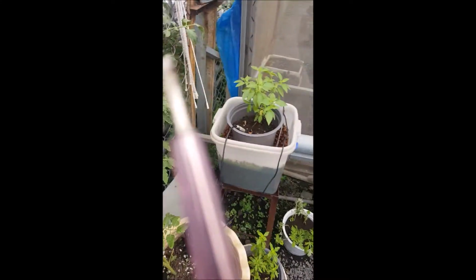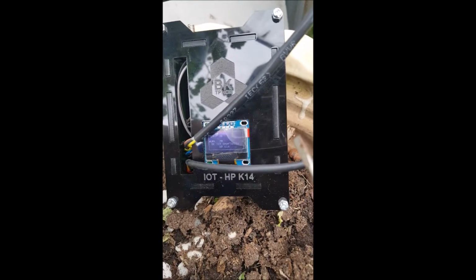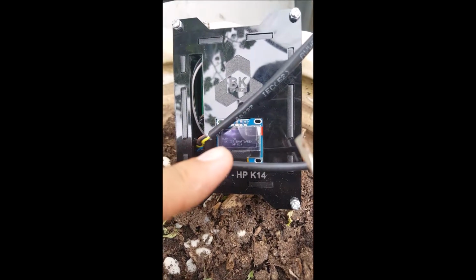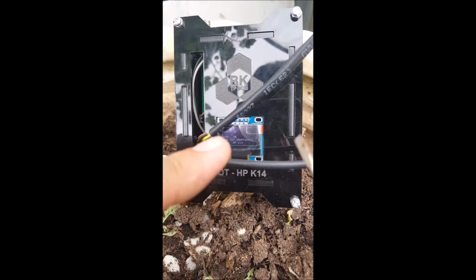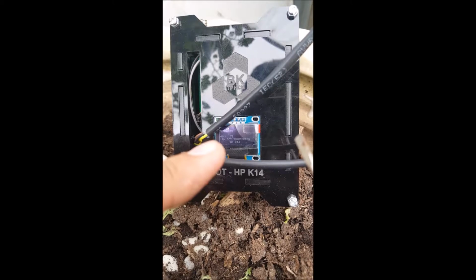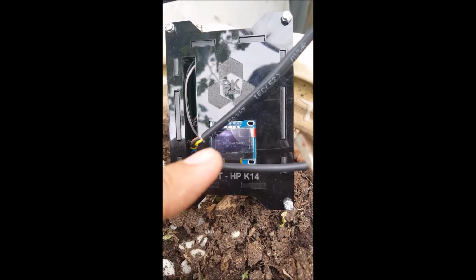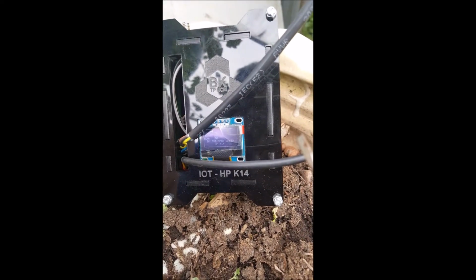Now I put it here, so you can see that for the temperature, but the humidity, if it's less than 80%, it will transfer the data here to the center module.